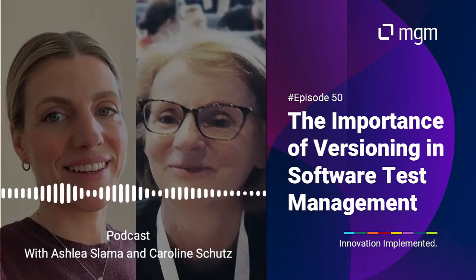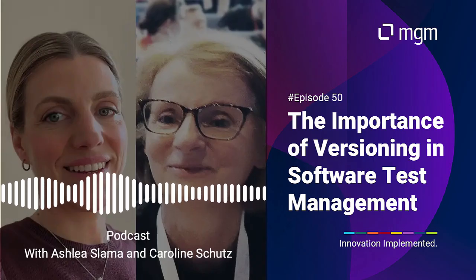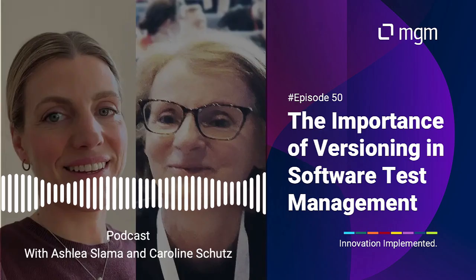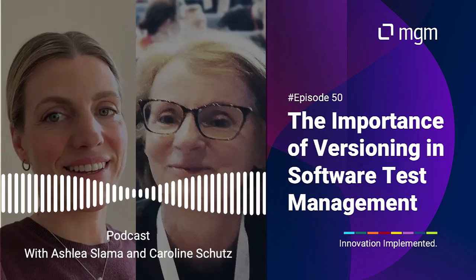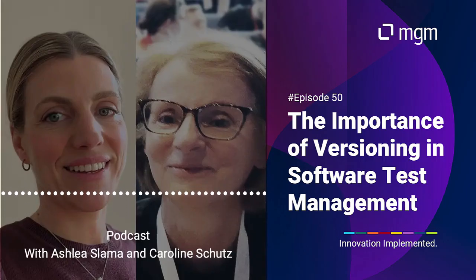Right, and the ideal scenario is really to have both. Versions that capture the full scope of what was tested for a release, and change histories within those versions that let you drill down into the detail of individual test cases. Yeah, and this is actually how we approach it in our project at MGM, where we don't just version test cases alone. We version the whole test specification for a release, and within that, we still have the history of individual changes. And that's a really important distinction.